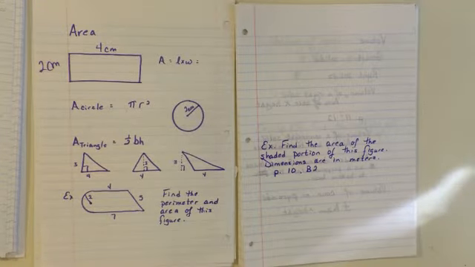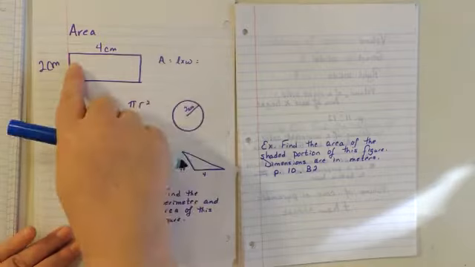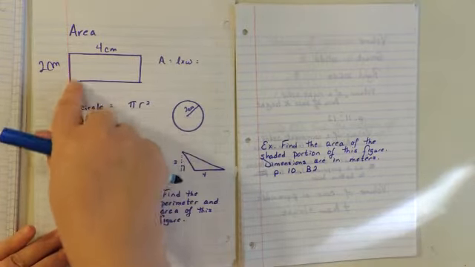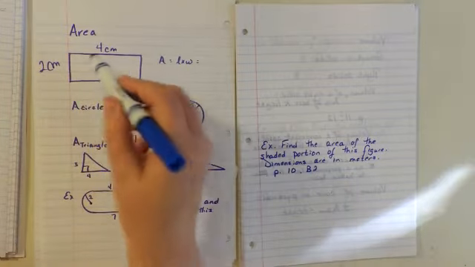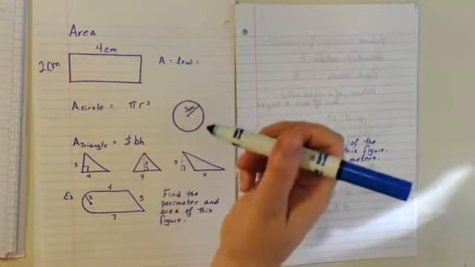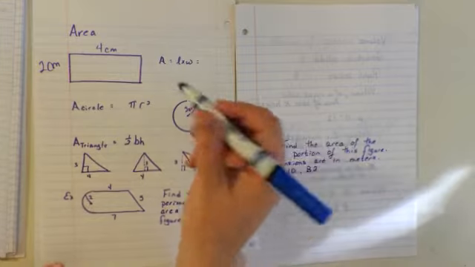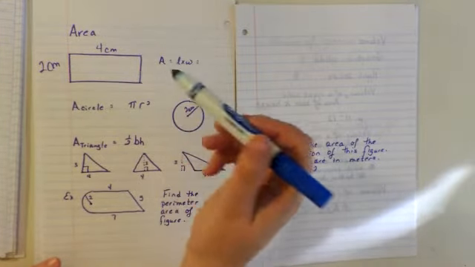Okay, now we're going to talk about area. The area of a flat, closed geometric figure is a number that tells us how many squares of a single unit size it would take to cover the figure, or how many squares the object is covering. So, this rectangle is 4 centimeters wide and 2 centimeters long. It doesn't matter really. To find the area, we're going to multiply the length times the width.